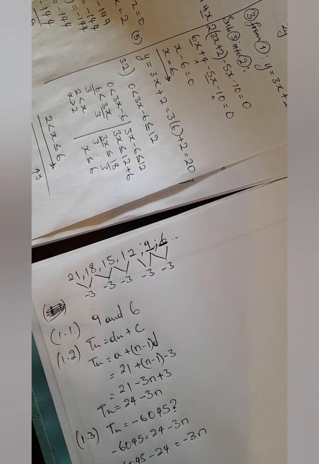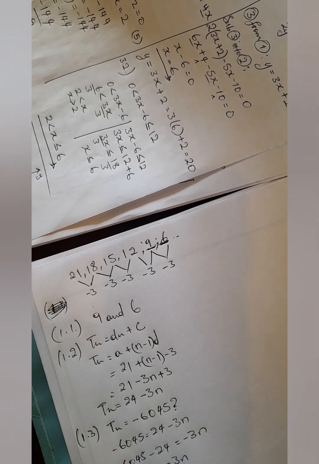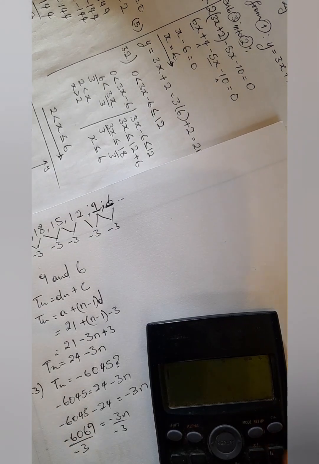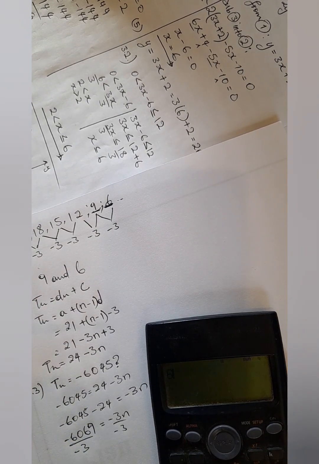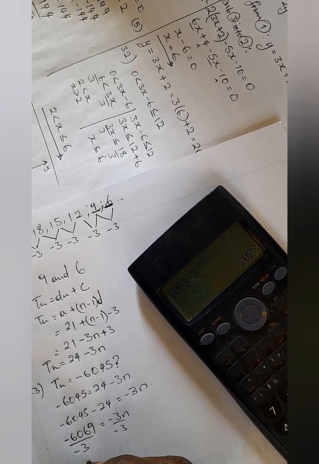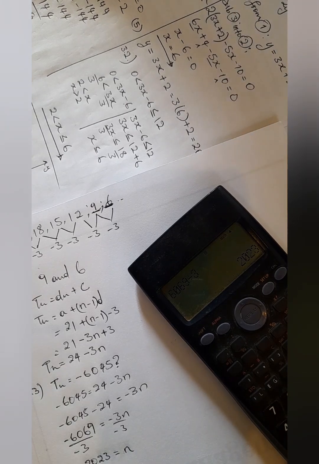Divide both sides by negative 3. Remember, n always has to be positive and it has to be a whole number. So 6069 divided by 3 is 2023. Okay, 2023, that's your n. Okay, moving on.